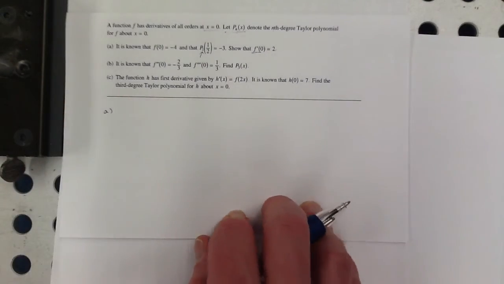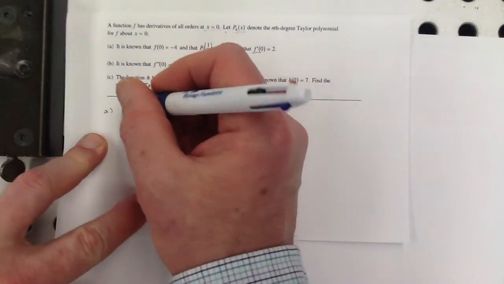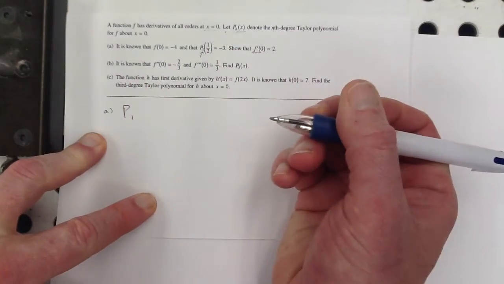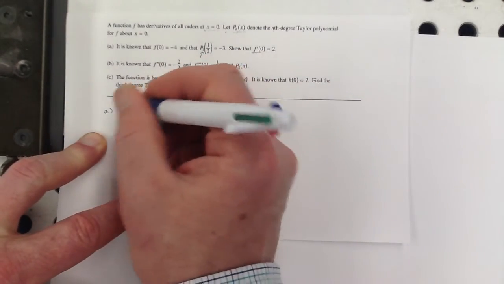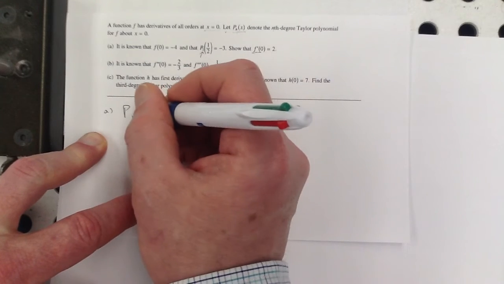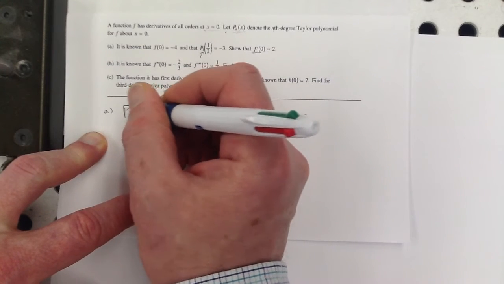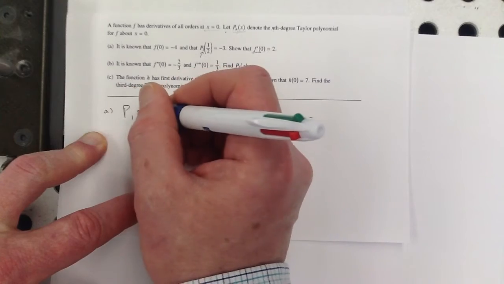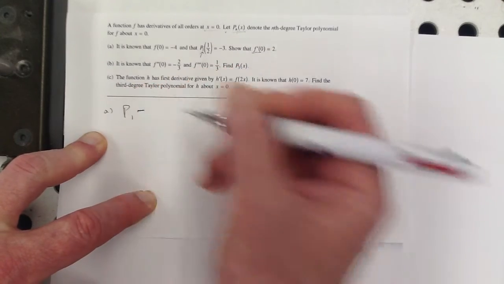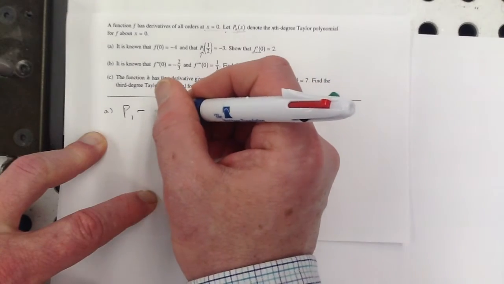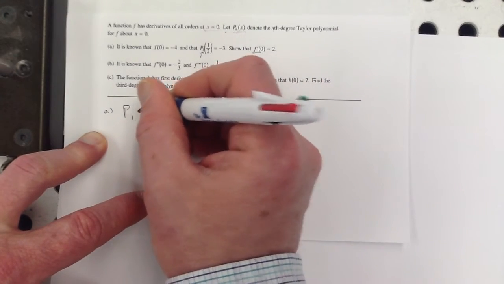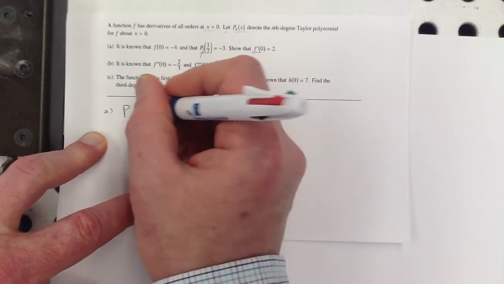Okay, so p sub 1 is equal to, that's a tangent line, right? So if you think about p sub 1 as like the y value, like that's the name of the f of x, let's make it like a little series.